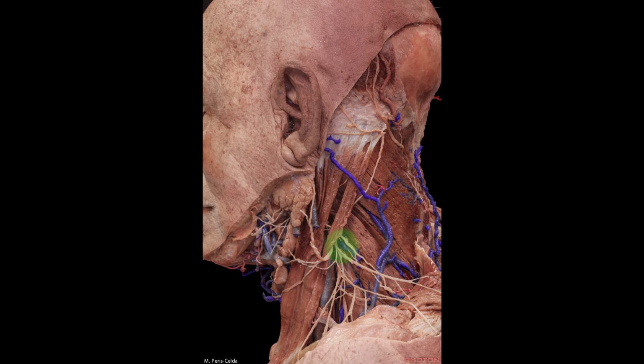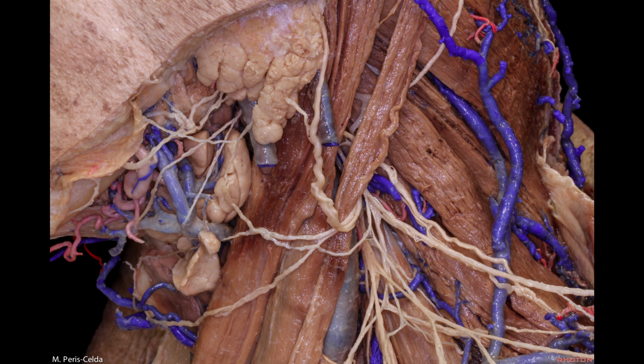And Erb's point is important because the subcutaneous branches of the cervical plexus pierce the superficial layer of the cervical fascia, and they can be used. For instance, this is the greater auricular nerve that can be used as a neural graft. The transverse cervical nerves and the supraclavicular nerves, the lesser occipital nerve, and here, deep to it, the accessory nerve. In a closer view, we can see the accessory nerve here, supraclavicular nerves, transverse cervical nerve and greater auricular nerves.